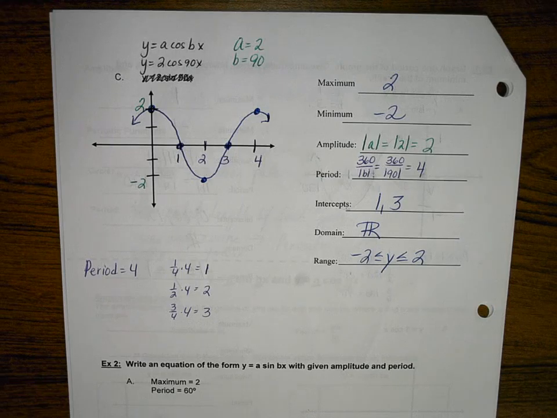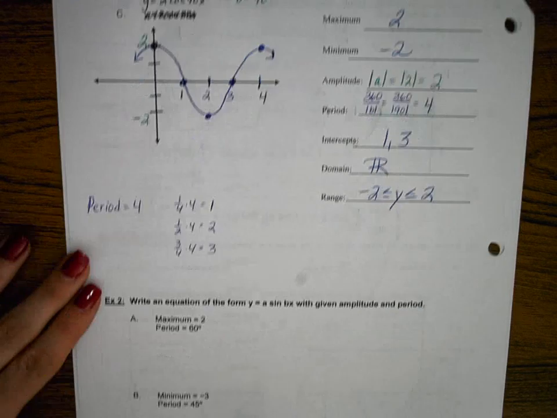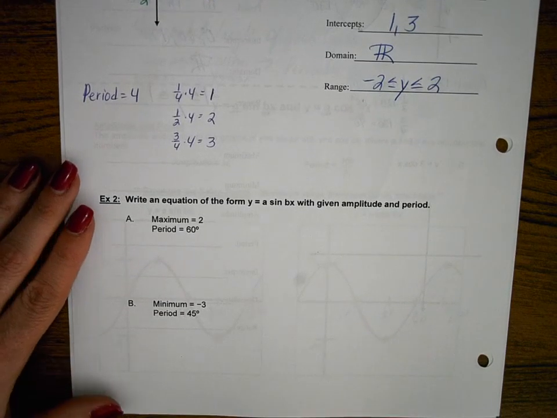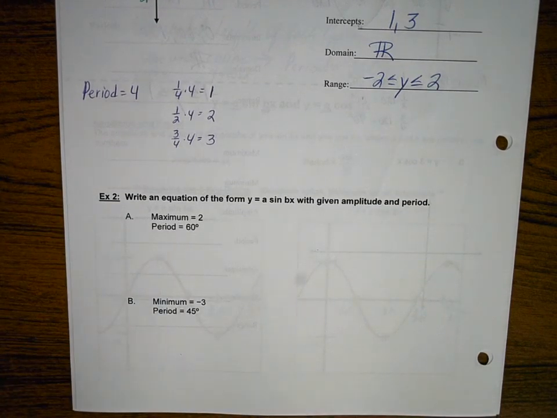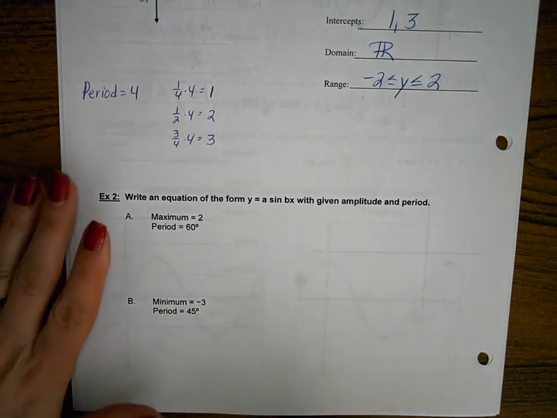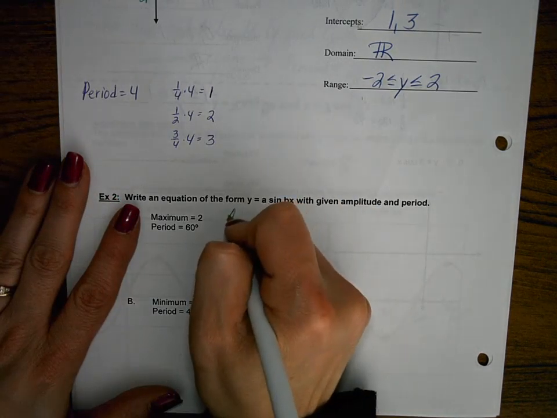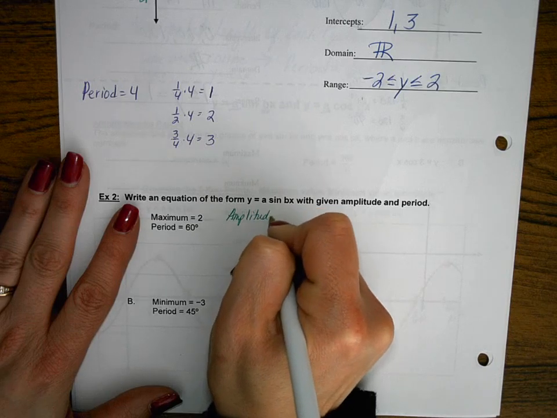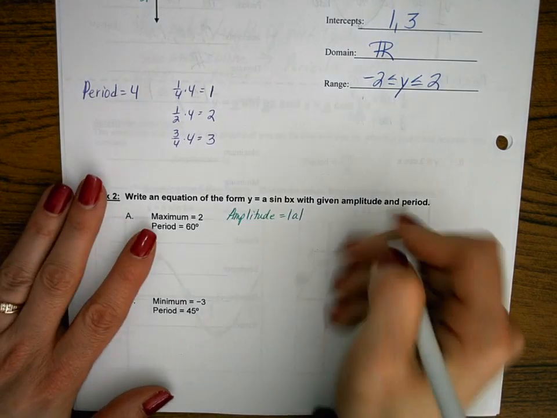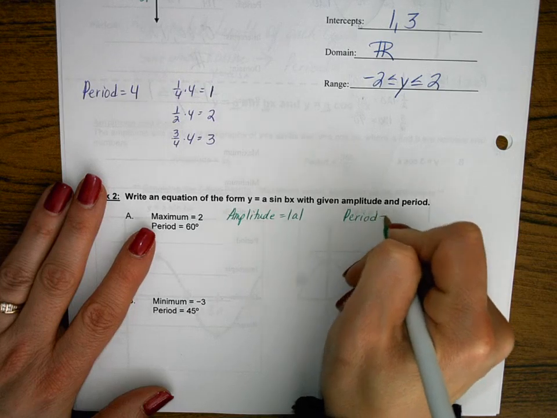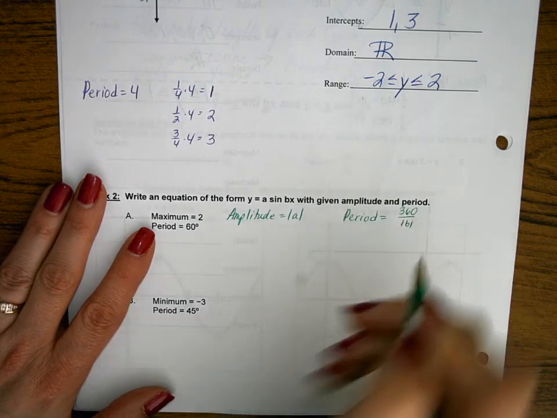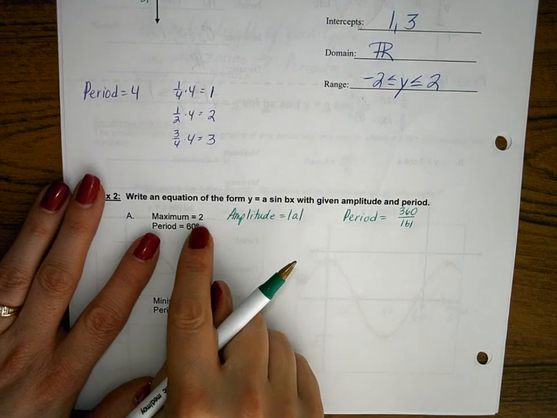Yes, no, maybe? All right, one last little thing we need to talk about. Now we're going to talk about how to write the equation in the form y is equal to a sine of bx. Okay? They tell me that the maximum is 2 and the period is 60 degrees. Now remember that the amplitude is equal to the absolute value of a, and remember that the period is equal to 360 over the absolute value of b.